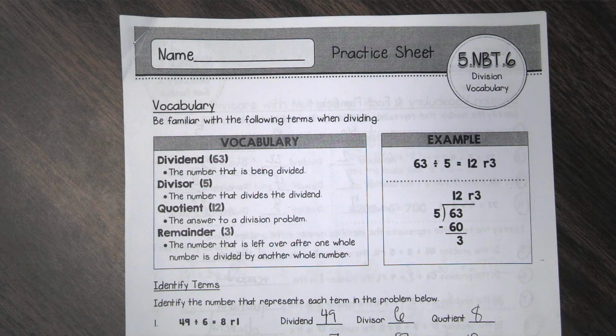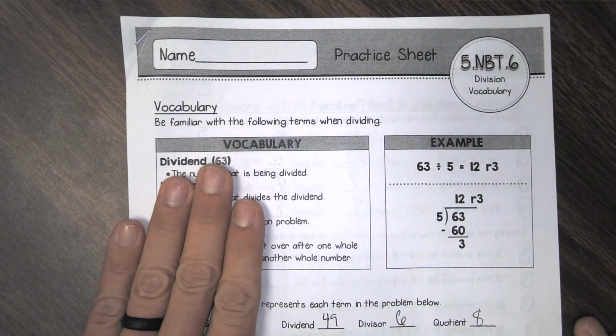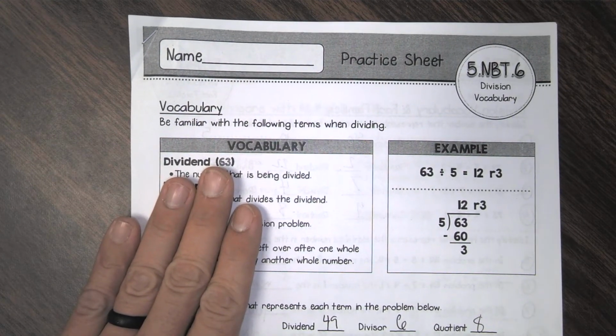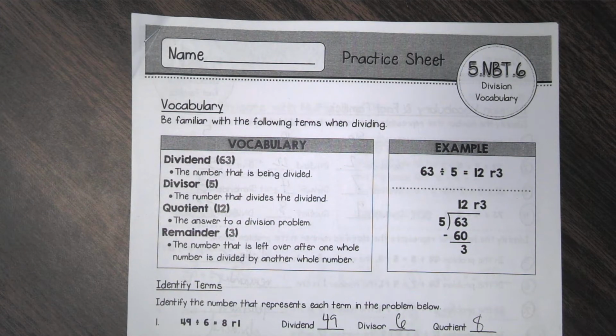All right, so like I was saying the other day, we started with division. Okay, does anybody remember what dividend means? It's the number that's being divided. What's divisor? Vince? The number that we're dividing by.